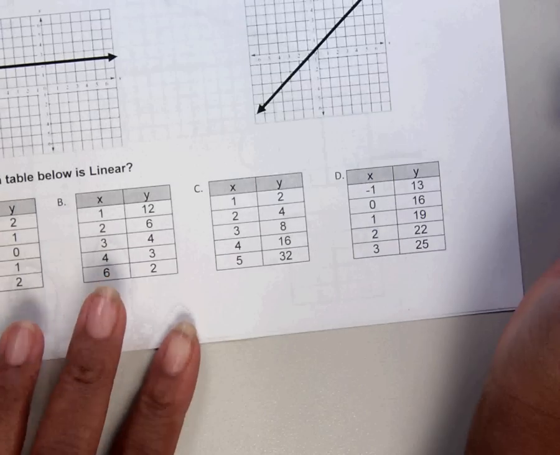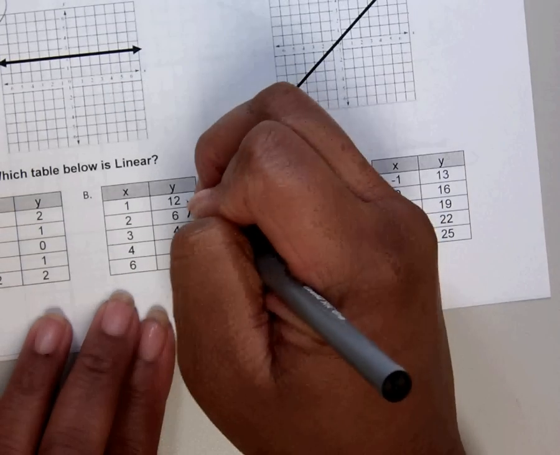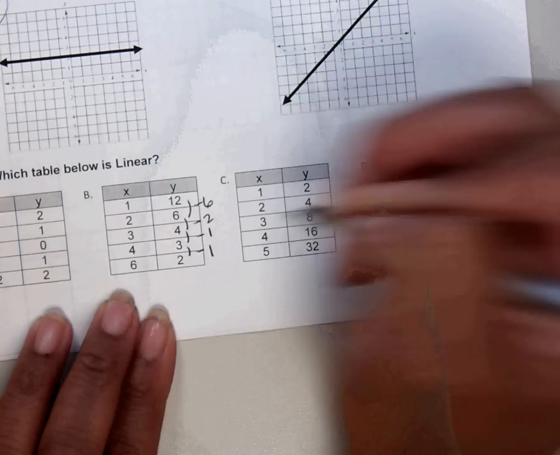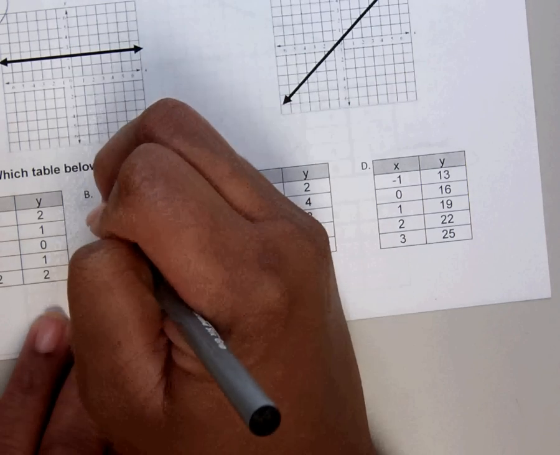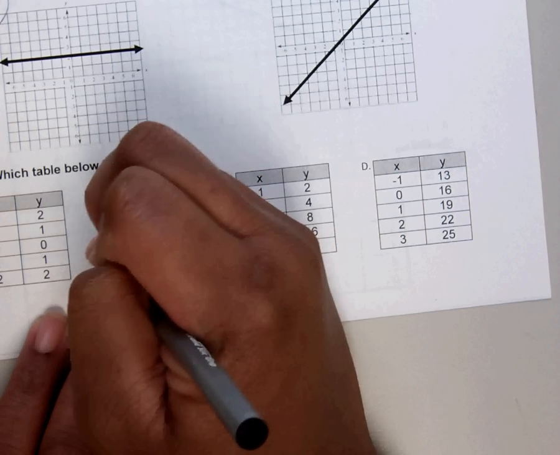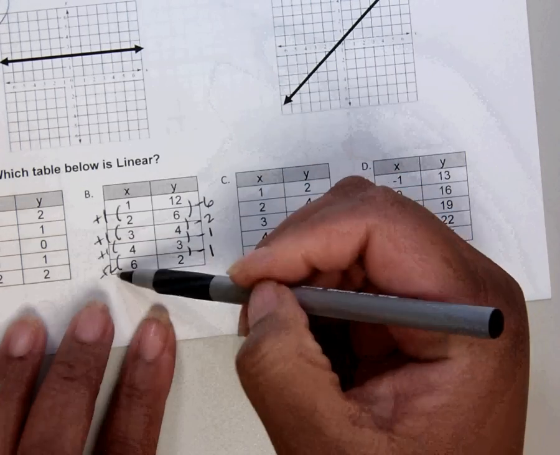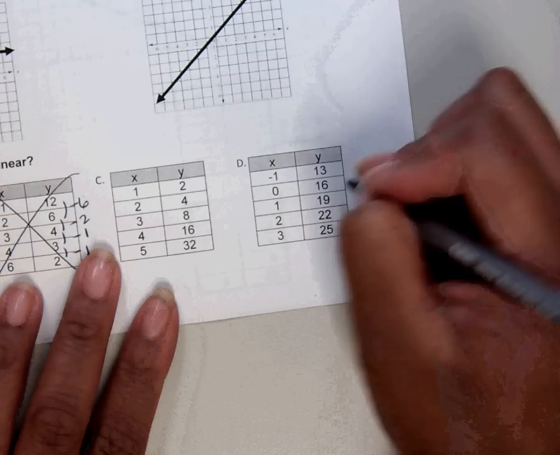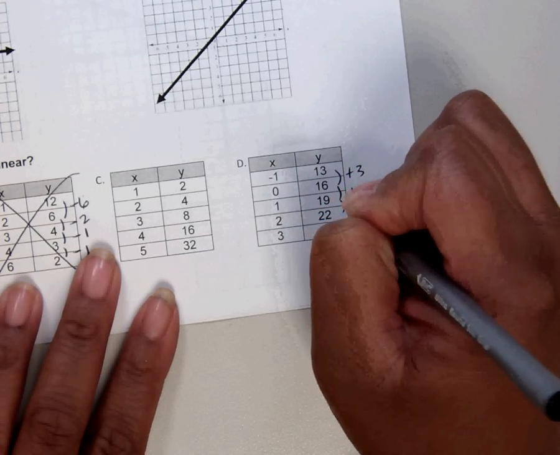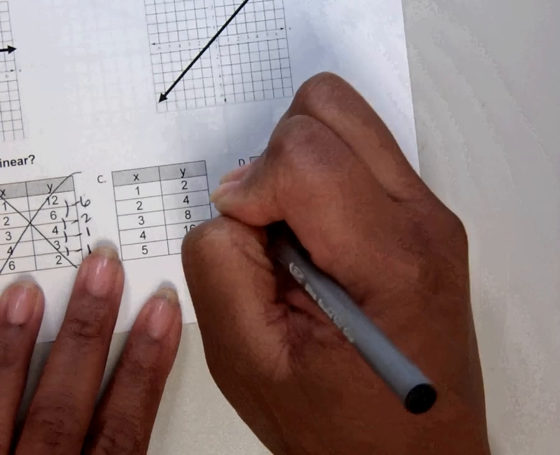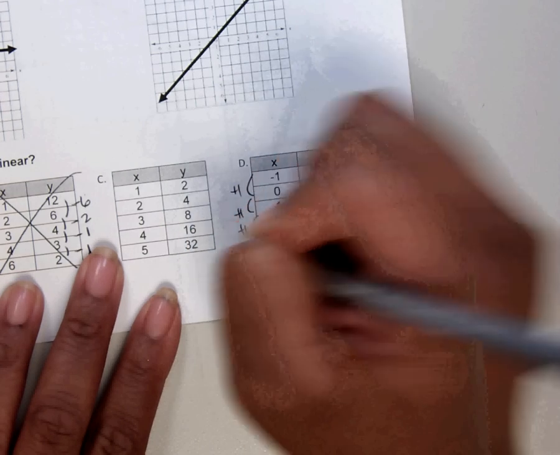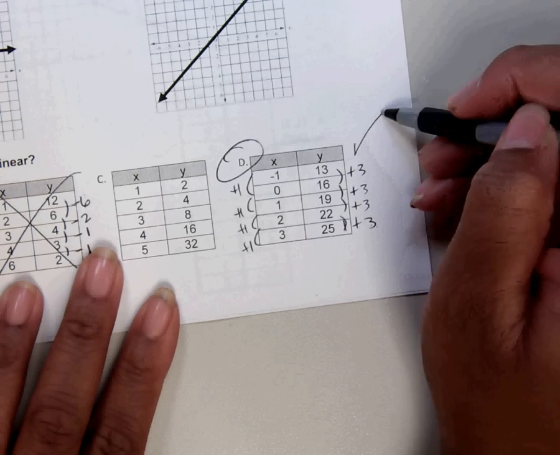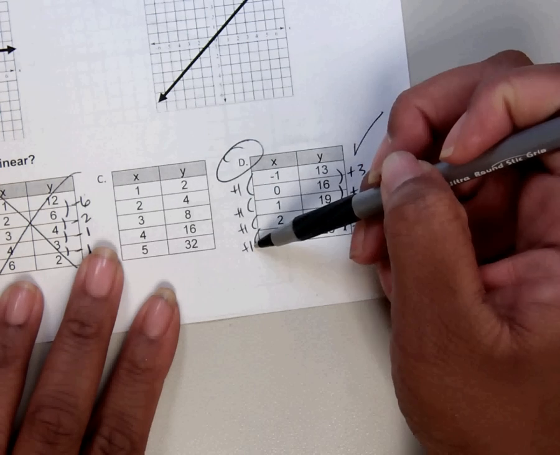Which table is linear? We're going to check the first difference. So from here to here is -6. From here to here is -2. From here to here is -1. From here to here is -1. From here to here it is +1. From here to here +1, +1, +2. Well, these don't match, and then these don't. So I know this is not linear. And you do that for all your answer choices. When you get to D, you get lucky. There is my linear table because the first difference here is the same, and I have to make sure that all of these match as well.